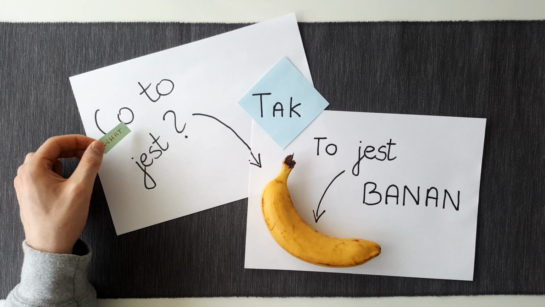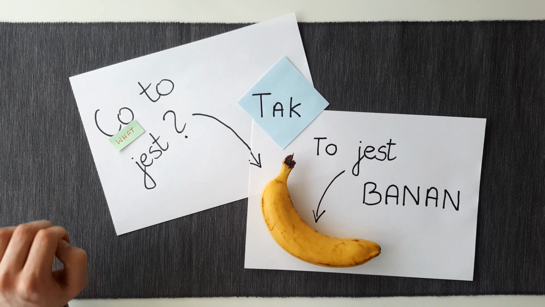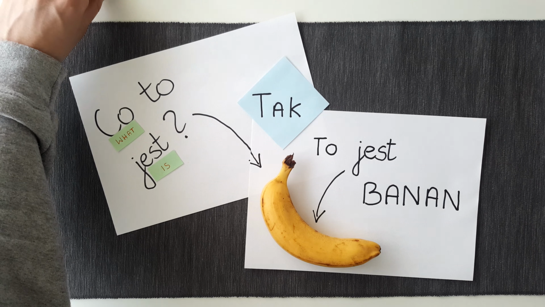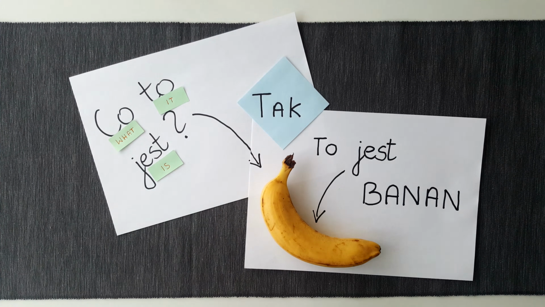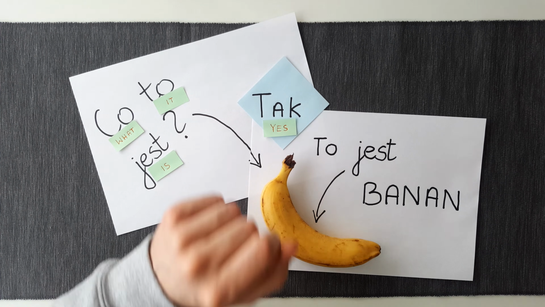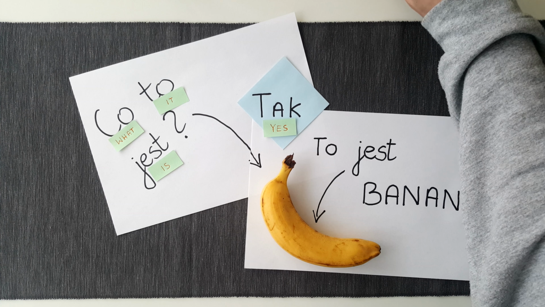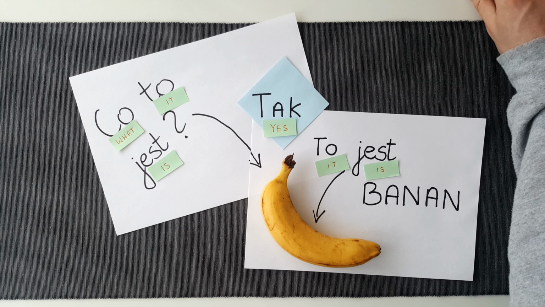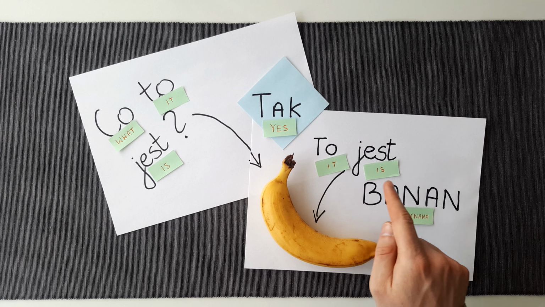to you anyway. So, co means what. Jest means is. To means it. Tak, of course, means yes. And the answer to the question, it is a banana. To jest banan.